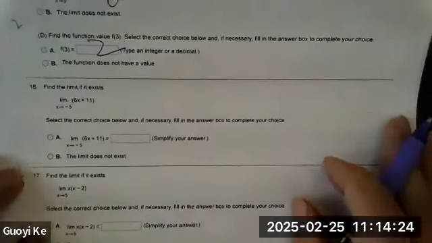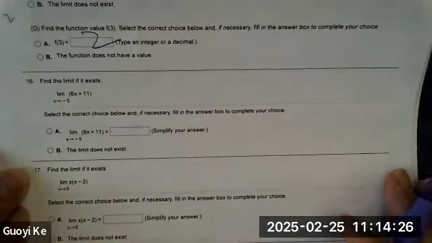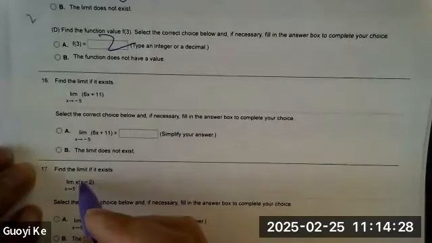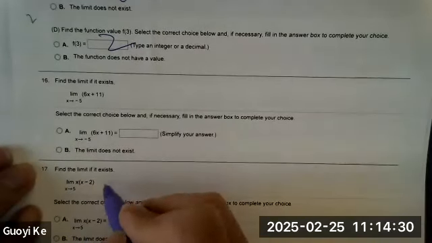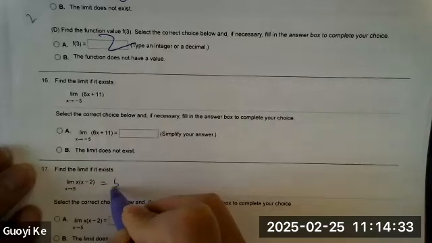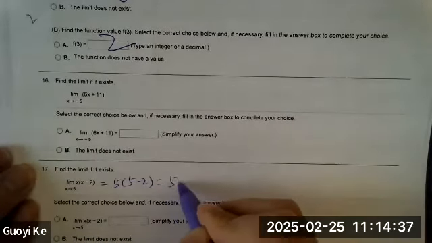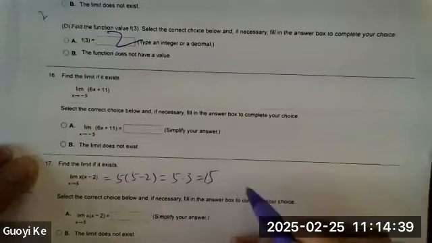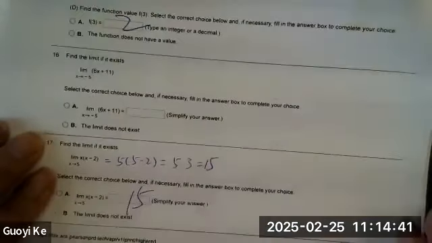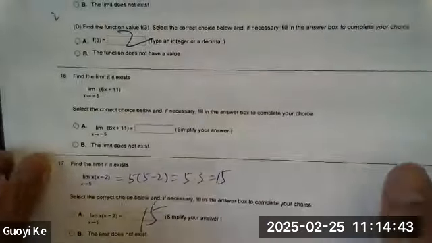Now let's go forward. Let's try 17. 17 here is not an indeterminate form. We can directly plug in, right? So 5 times 3 equals 15. So this guy is 15, right? It's very easy. Plug in.